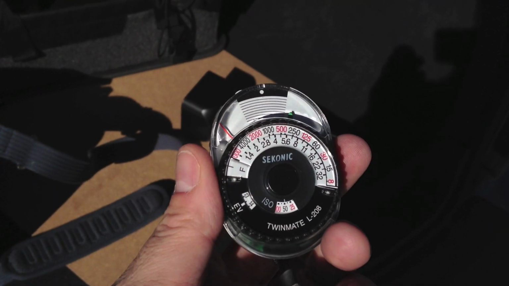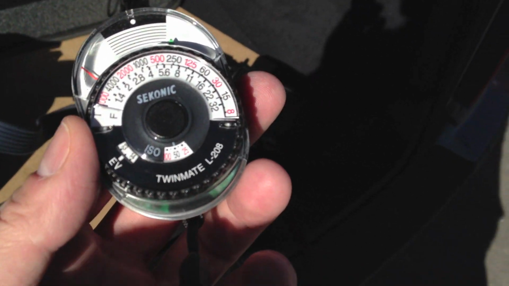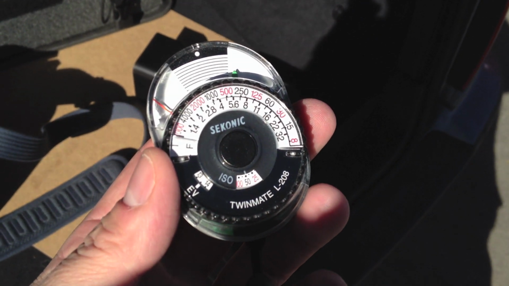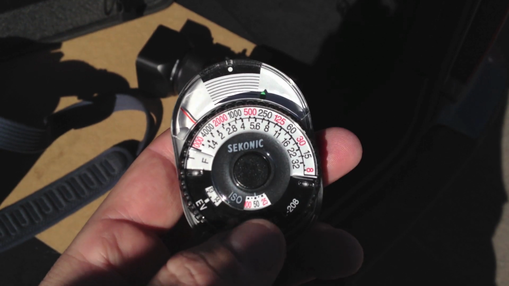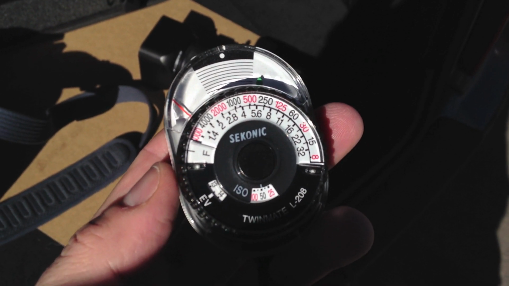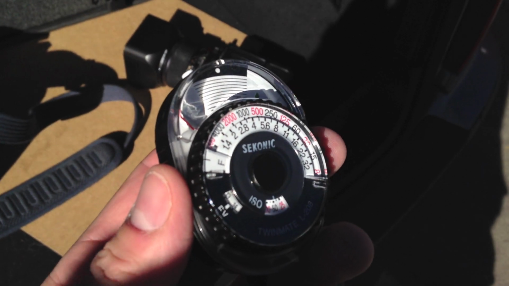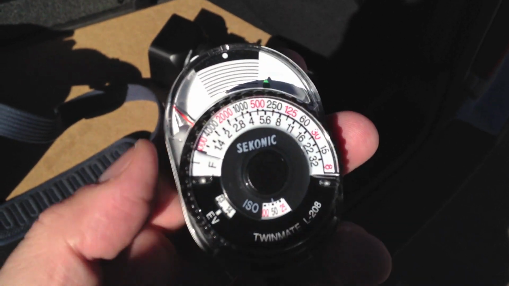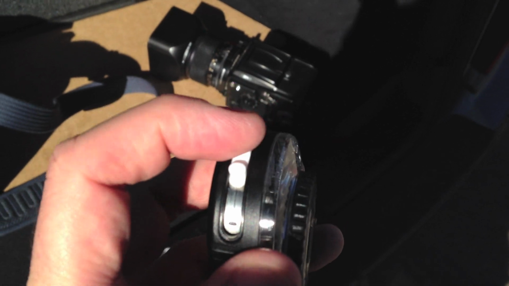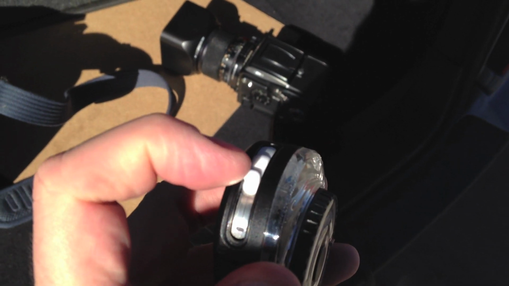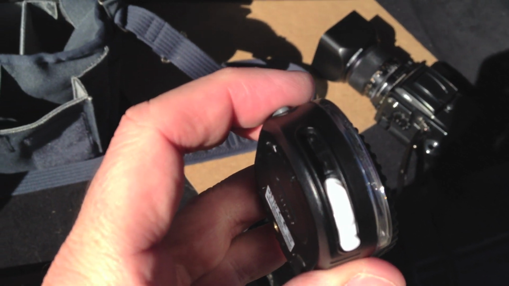Here's my light meter. As I said, I'm overexposing by a stop, so that's why my meter is set at 50. Generally what I do is I just take a reading. I use incident metering a lot. This is set up for incident metering at the moment. This would be for reflective metering.